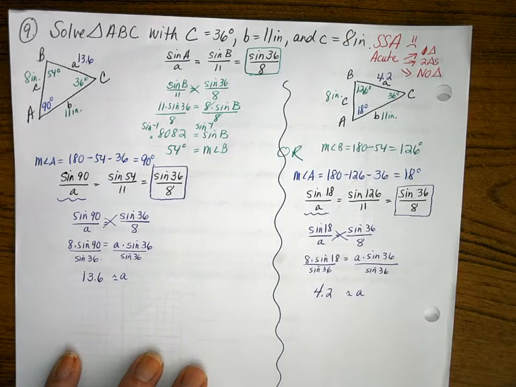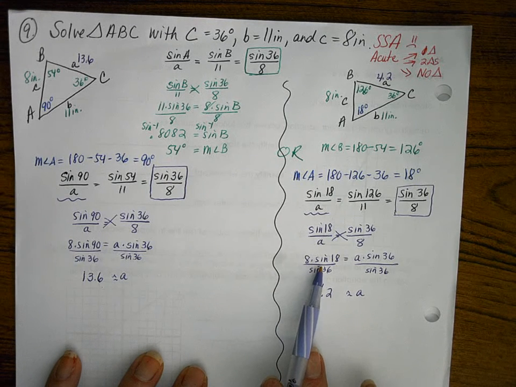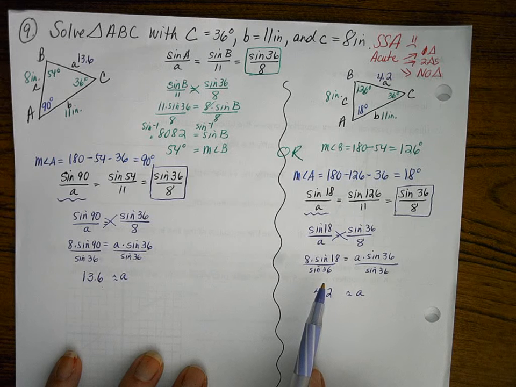Am I done with that triangle? Yes. Because I know every side and every angle. It's 4.0. I got 4.205. Oh, I got 4.015. Okay, try that again. 8 times the sine of 18. Hit enter. And then divide by the sine of 36. Must have just hit a key wrong somewhere. It happens all the time to all of us.